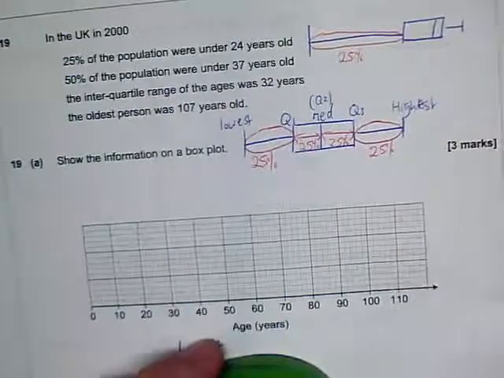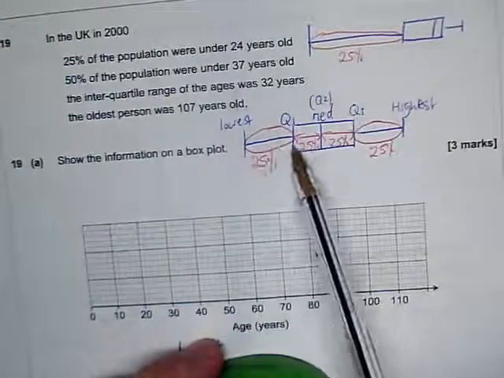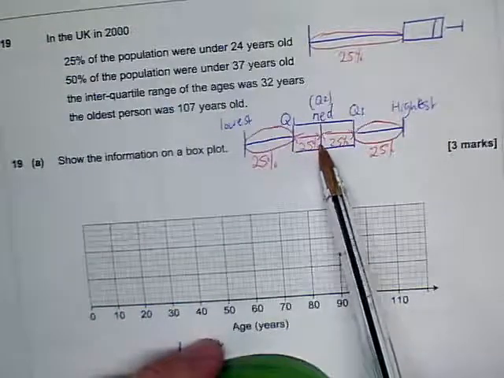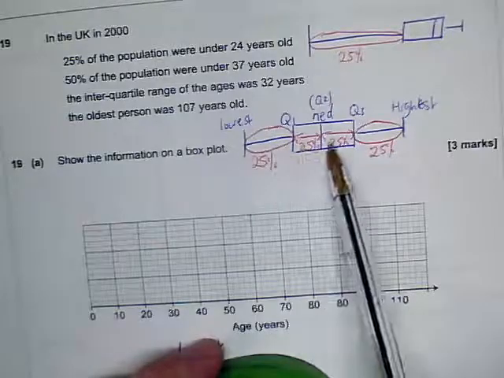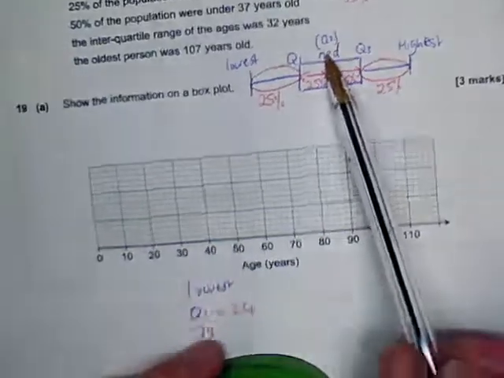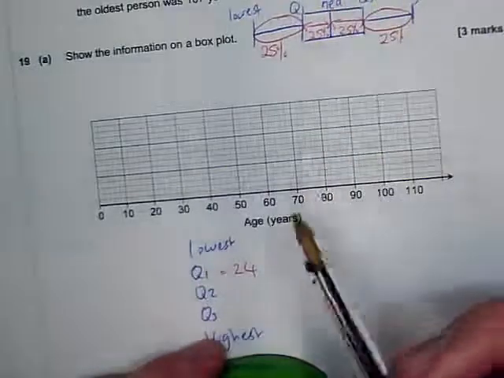50% of the population were under 37. So 25% add 25% makes 50. So 50% were under this line here, which is the median. So that's 37 for the median.